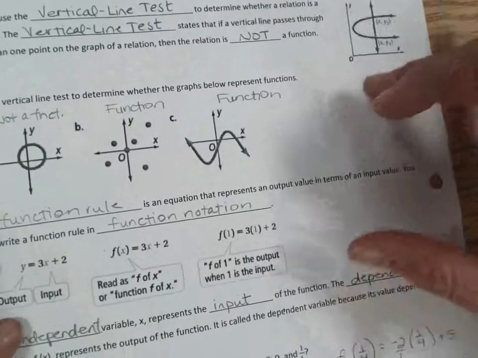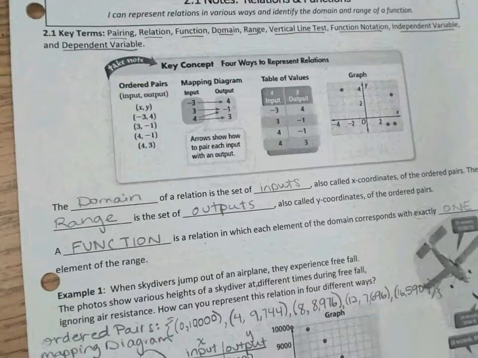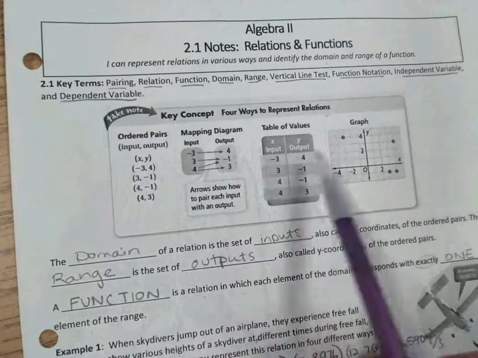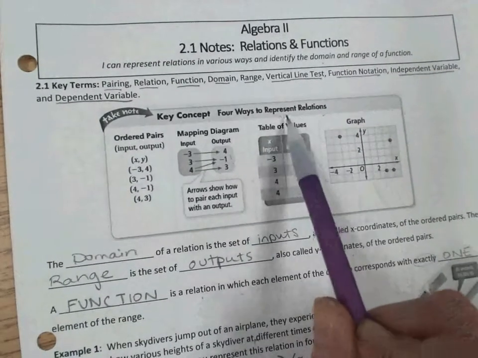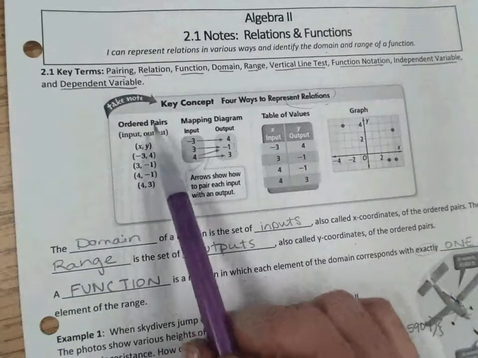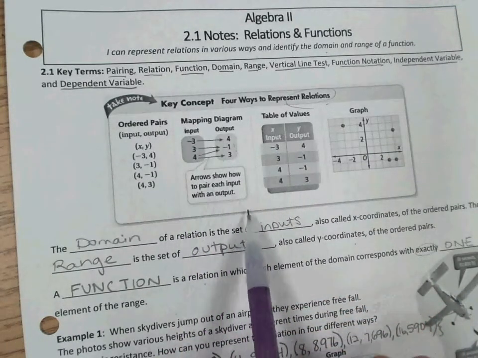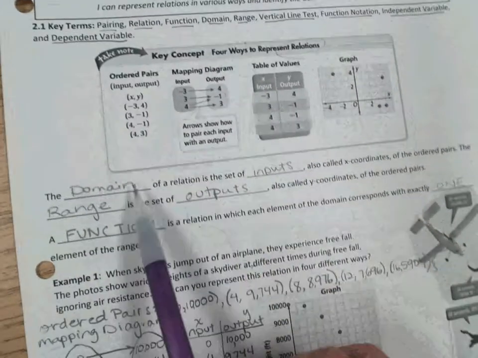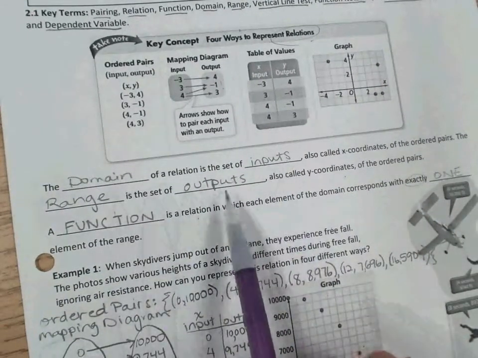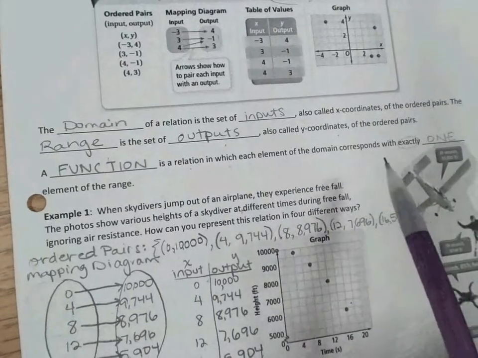So we saw a lot of different terms there, but they all relate to one another. Starting in the front, we saw our inputs and outputs in 4 different ways to represent a relation. We saw ordered pairs and a pairing of those numbers. We saw domain and range, the set of inputs and the set of outputs.